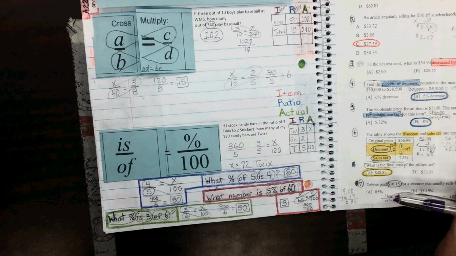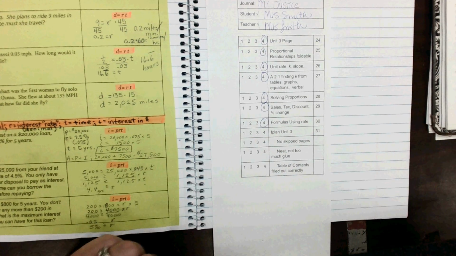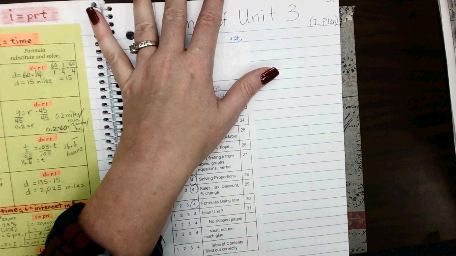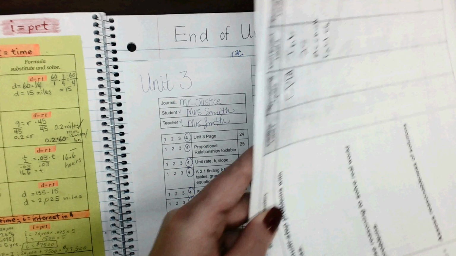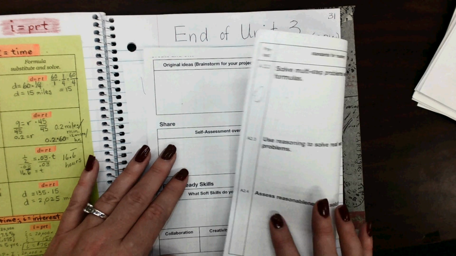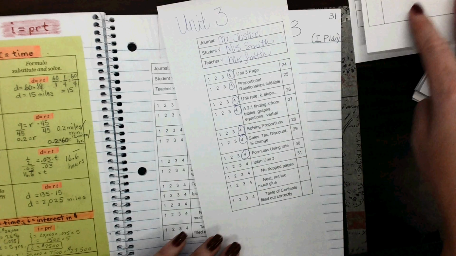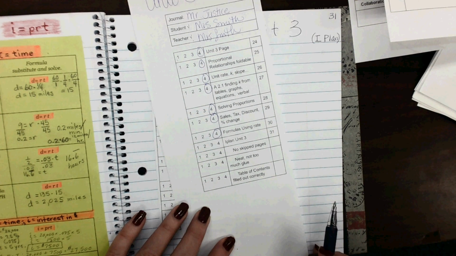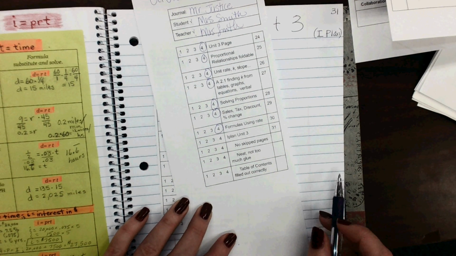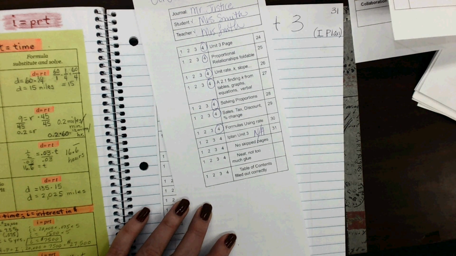Now, something that I can't show you is your page 31 should be an I plan. Your I plan should be on this page. And Mr. Justice has page 31 as his I plan written at the top, but Mr. Justice doesn't keep an I plan. So this is where you would have your I plan, and I only have 1 page of an I plan right here. But you would have it folded and glued in on this page. So check your students, make sure that you're not judging their I plan, you're just checking that it's there, okay? And for Mr. Justice, I'm going to put NA because he doesn't have to have one.